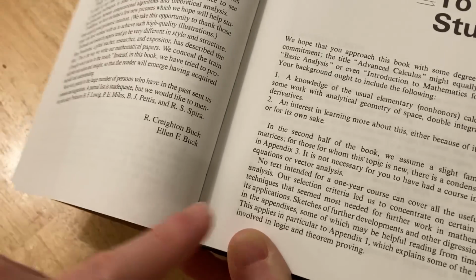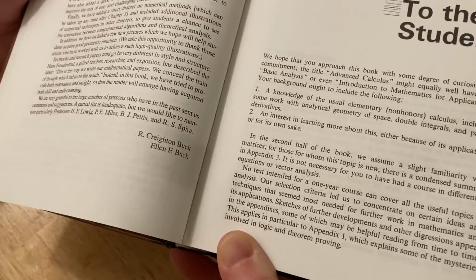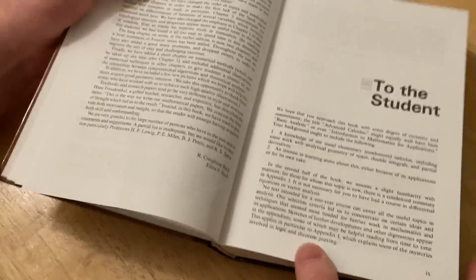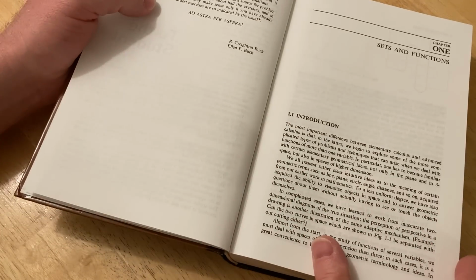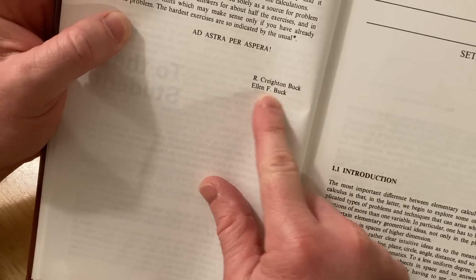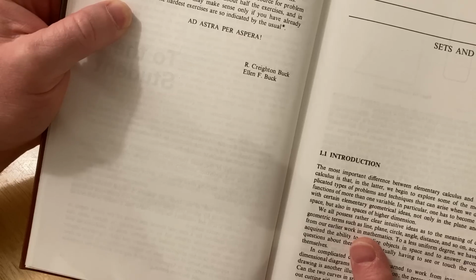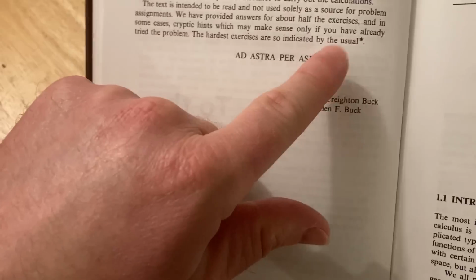Okay, so it says no text intended for a one-year course can cover all useful topics in analysis. Yeah, but he's being modest here. He took a really big selection. There's a lot of topics in this book. So I think maybe it's both of them, R. Creighton Buck and Ellen Buck. Yeah, and the hardest exercises are indicated by the usual star. So some of the exercises have stars, and those are the harder ones.